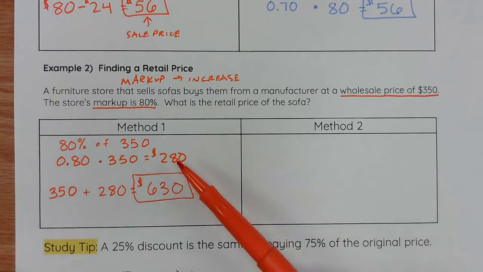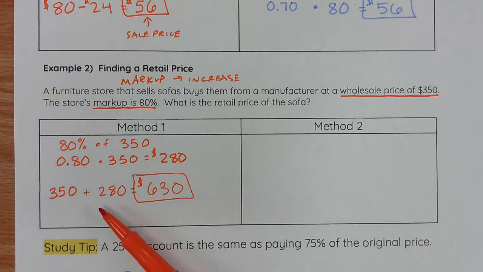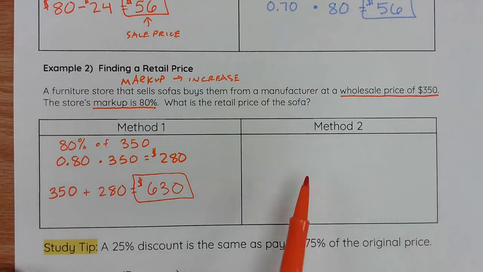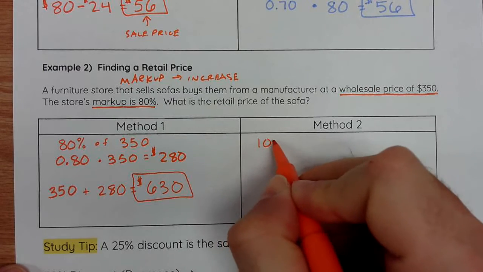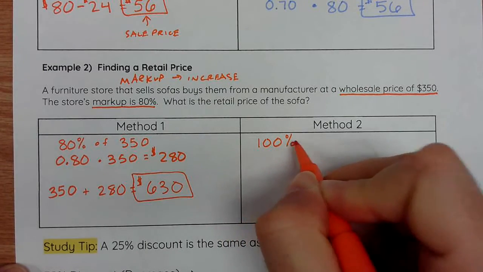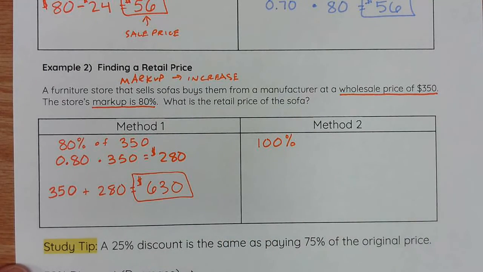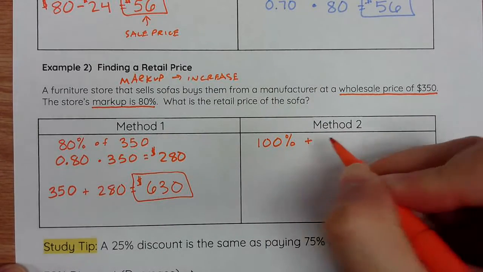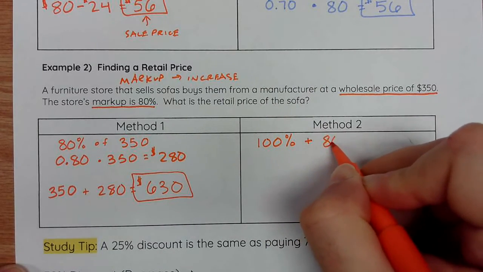So we found out how much it was going to go up by, and then we had to do the last part of increasing it by that amount. Method 2. Remember, we're doing an increase. So $350 is 100% of the price. So here I'm starting with 100% like we did before. But now because it's a markup, we're going to add our 80%.